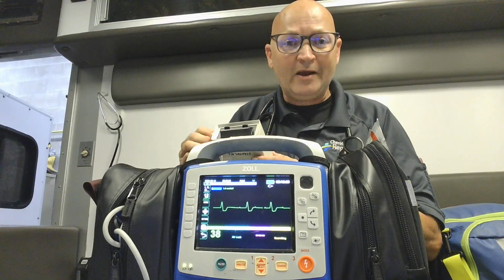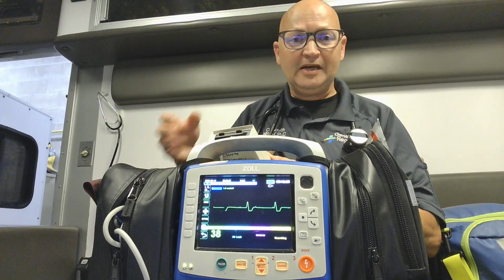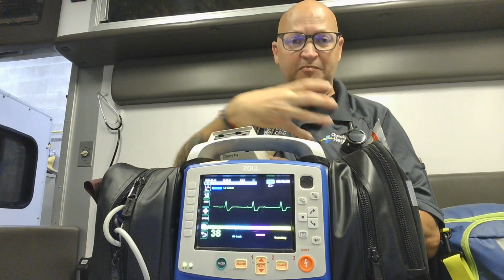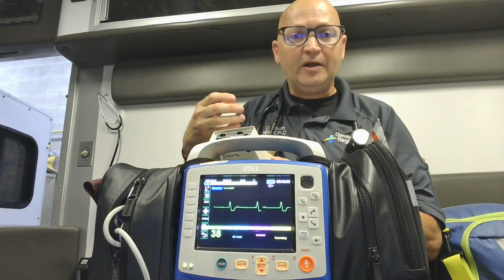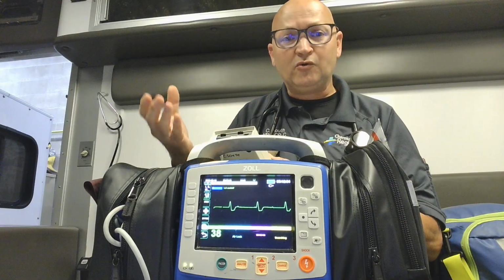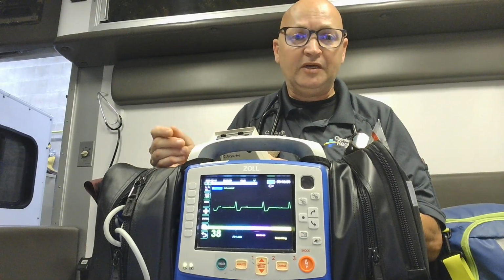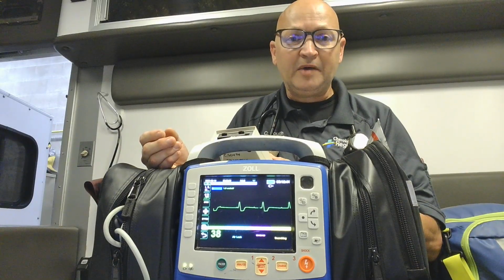These patients will require pacing. We put big patches on their chest and provide a tiny electrical jolt that takes over the pacemaking duties. This is called external pacing.